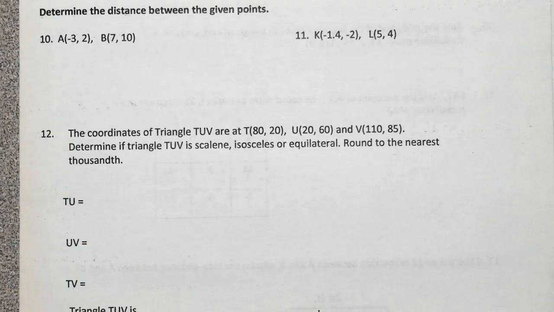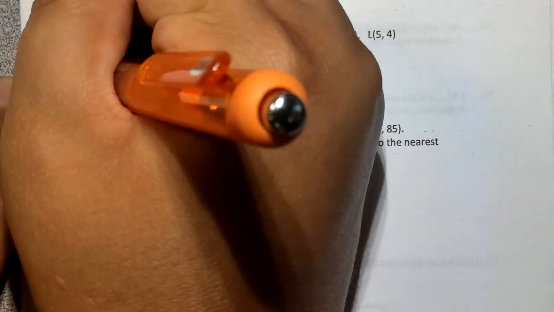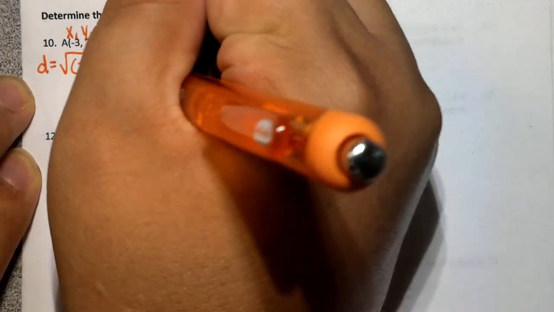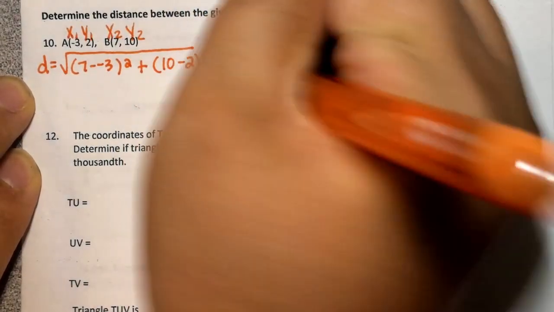Number 10, and I'm just going to do 10, not 11, just because that one simplifies better. So for this one, x1, y1, x2, y2. And so I'm going to get 7 minus -3 squared plus 10 minus 2 squared.